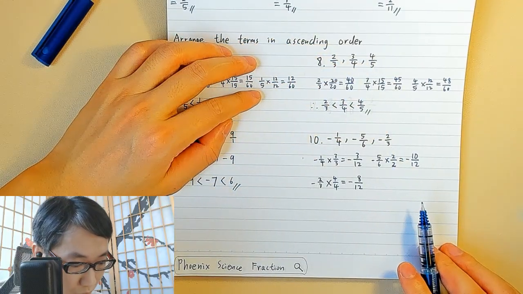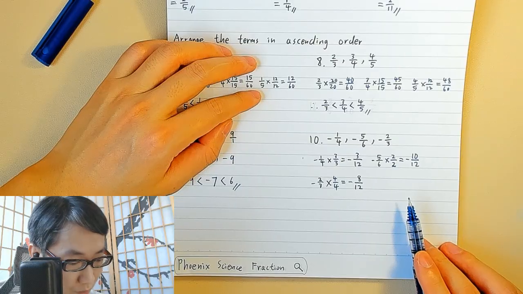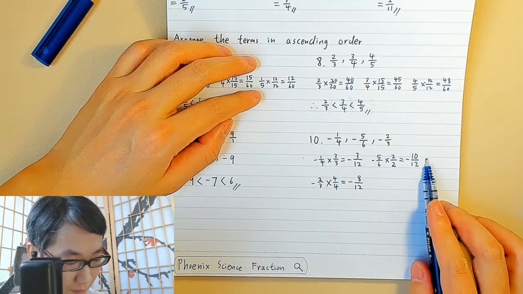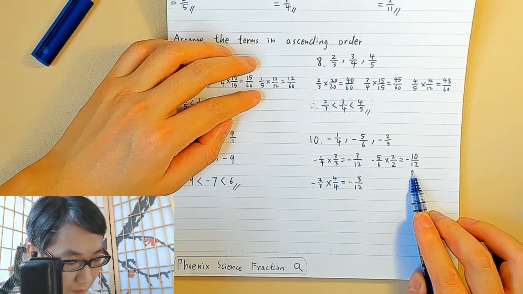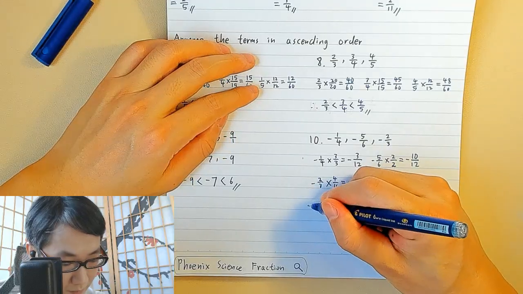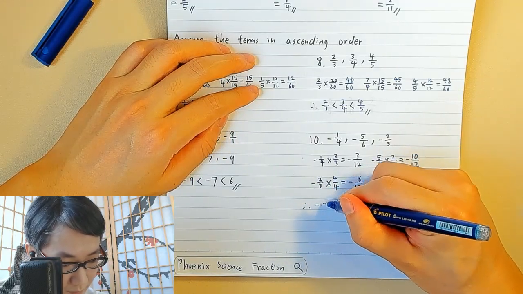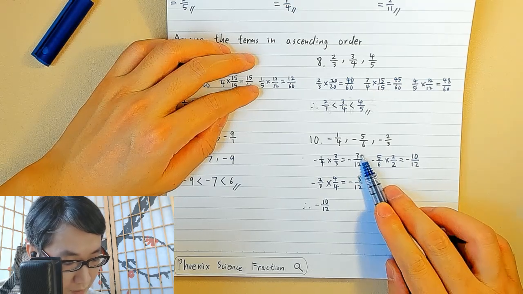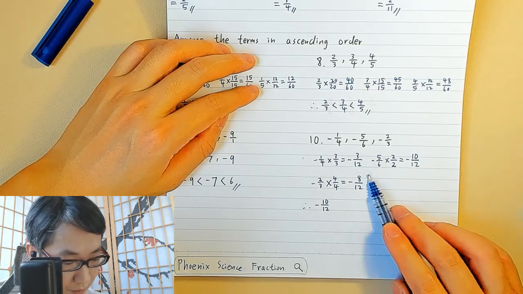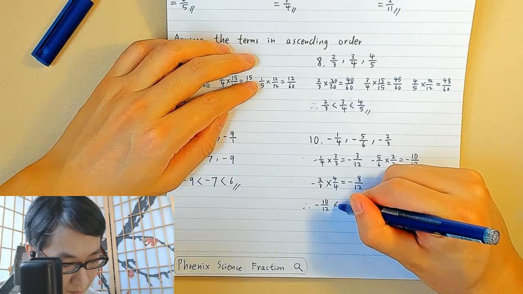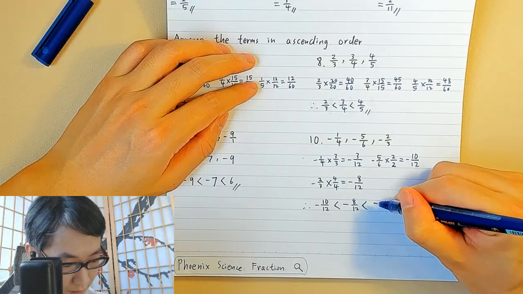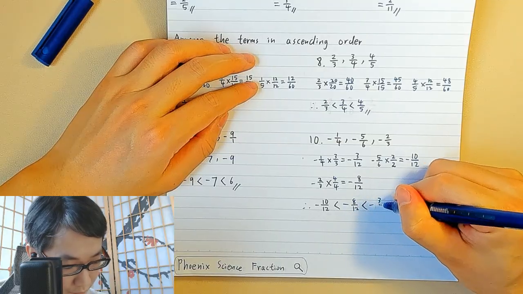So the smallest one will be the one with the largest numerator, because they're negative numbers. Which means this one is the smallest. Then this one is the largest, so this one will be in between. It's more than negative 10 over 12. It's less than negative 3 over 12.